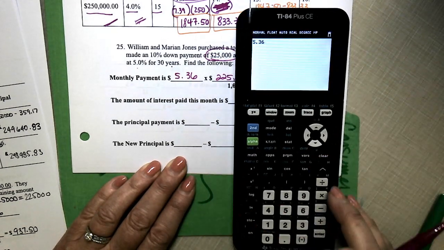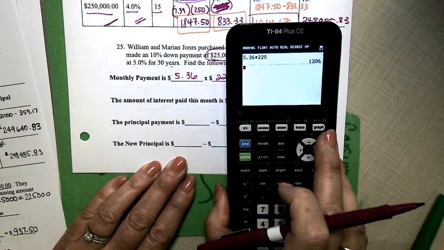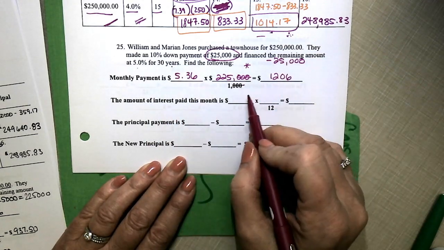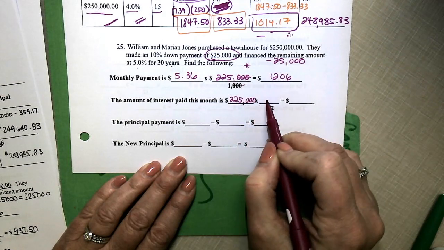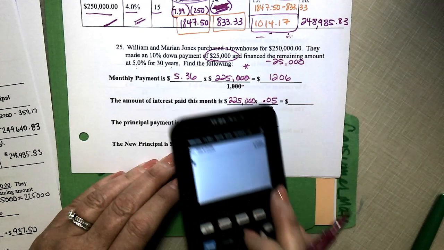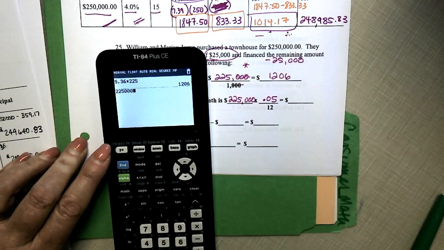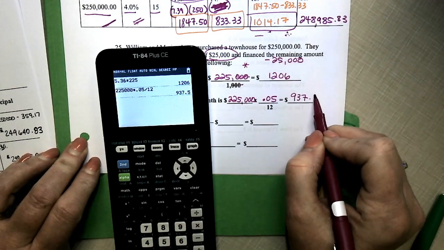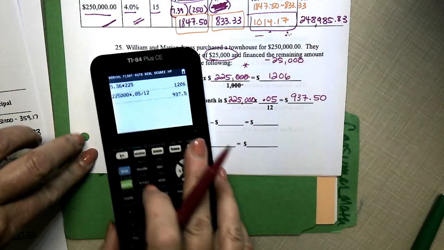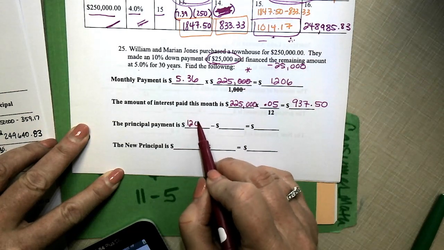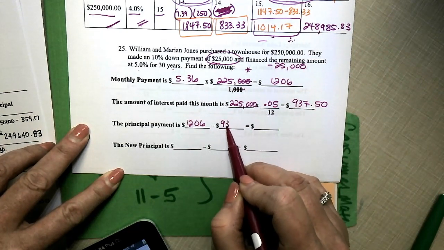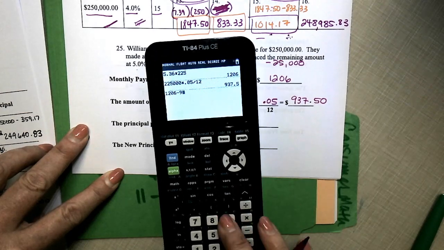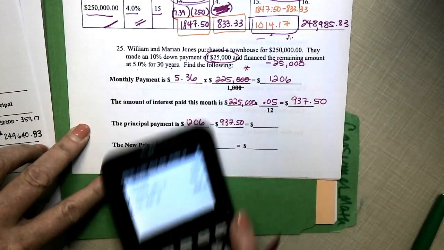I'm going to stop showing my calculator just to save time and energy. So 1206. All right, the amount of interest paid this month is the 225,000 times the 5% divided by 12. So 225,000 times 0.05 divided by 12 is 937.50. All right, so the principal payment is 1206 less 937.50, which is 268.50.